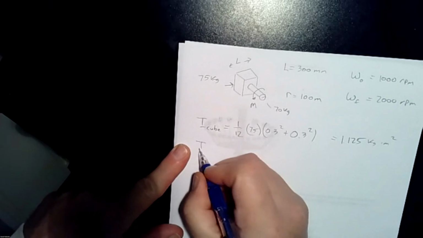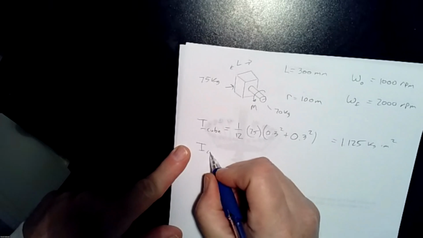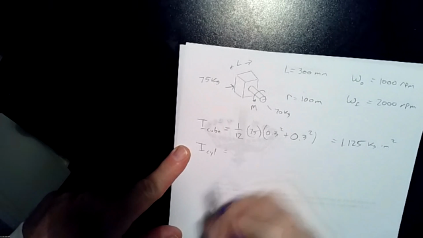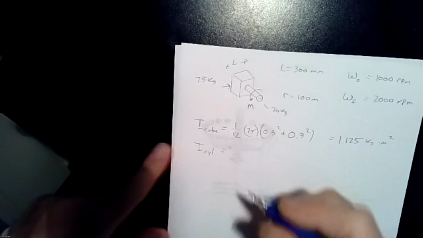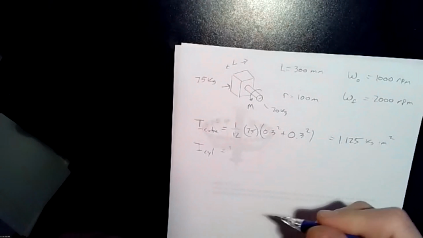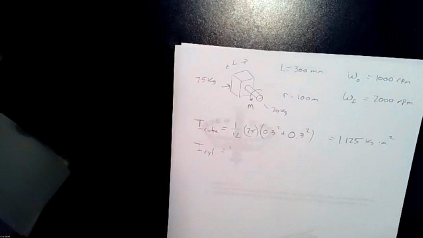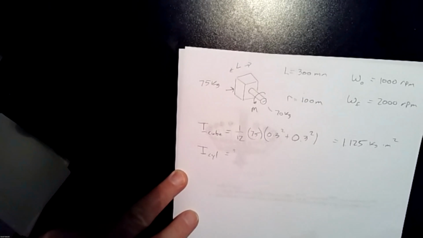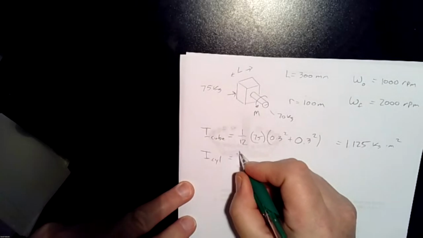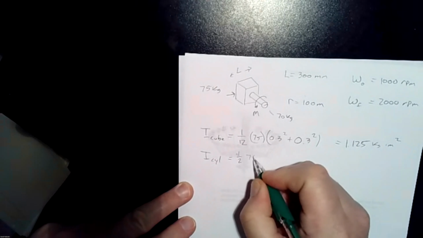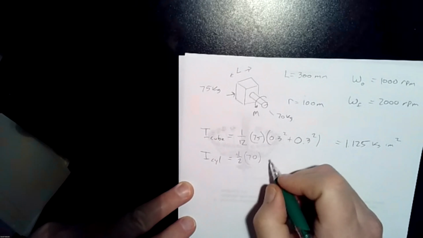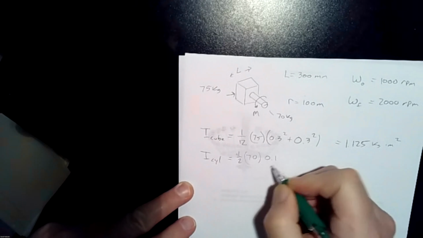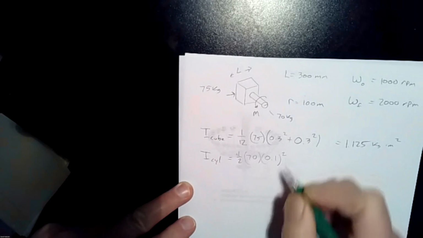Then we do I of the cylinder. And that's going to equal just 1/2. Oh, remember, not ink, I mean lead. Grab another pencil. So that's going to be 1/2 times 70, and then times r squared, which was 0.1 squared.